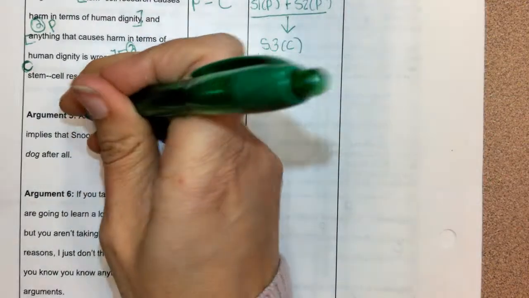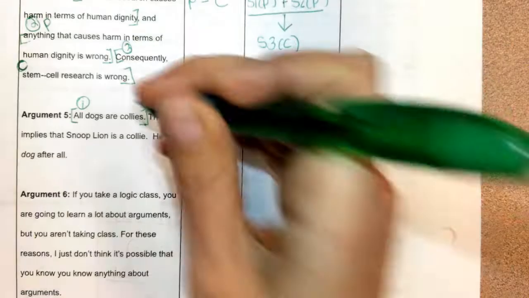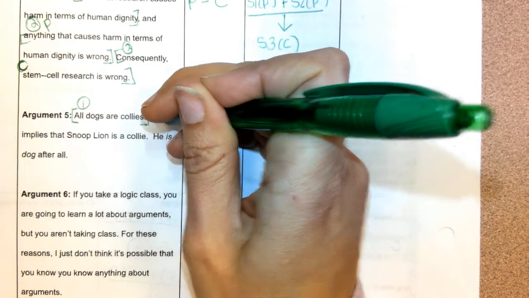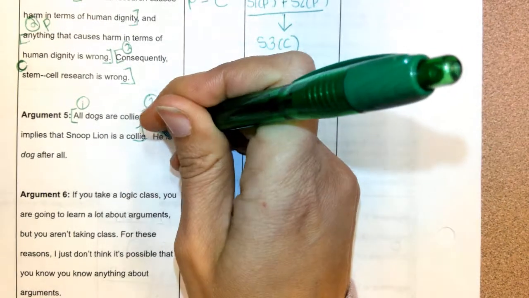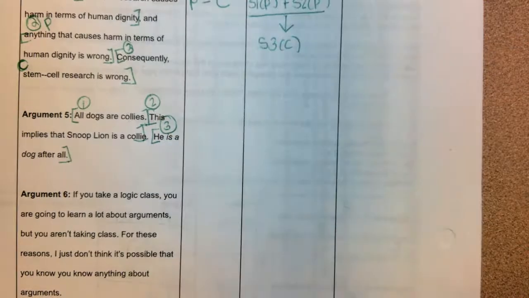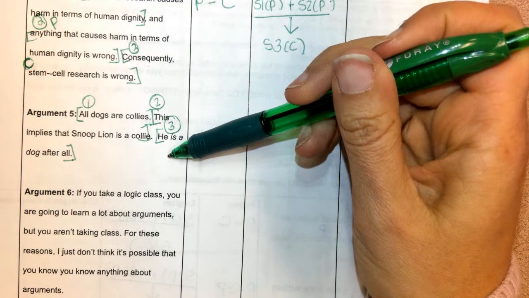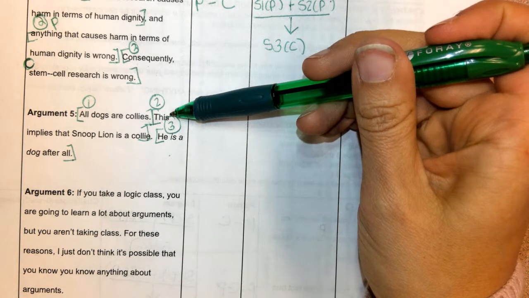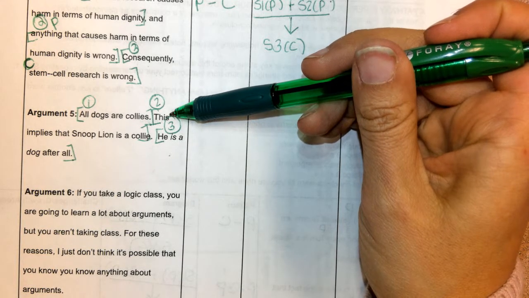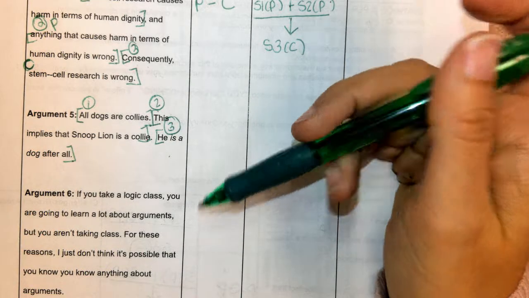All dogs are collies. So that's a statement. Statement 1. This implies that Snoop Dogg is a collie. Statement 2. He is a dog after all. 3. So again, we are not evaluating this argument. That means we don't care whether or not the statements are really true or false. We just want to know what the statements are and what is the function of the statements in the argument.